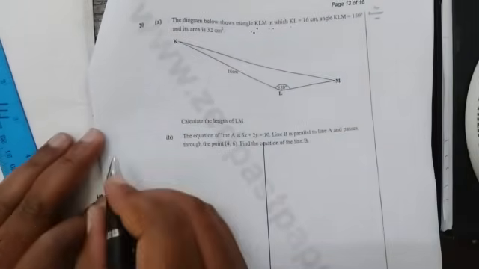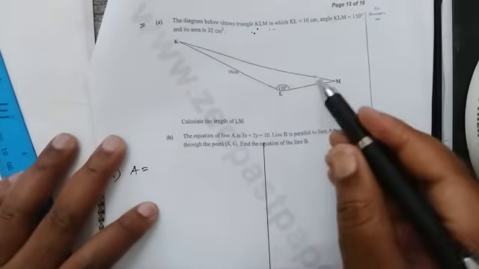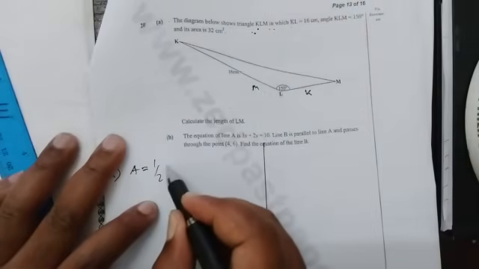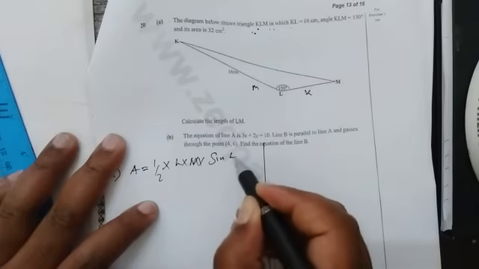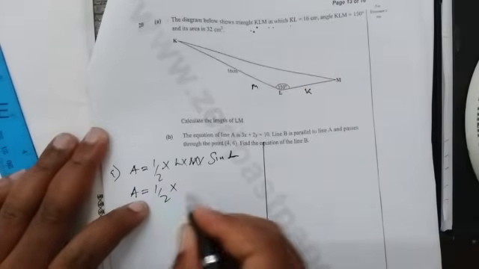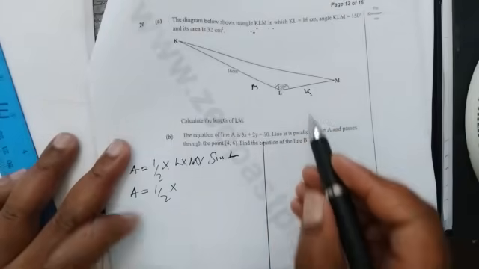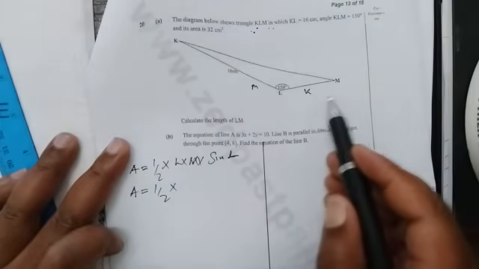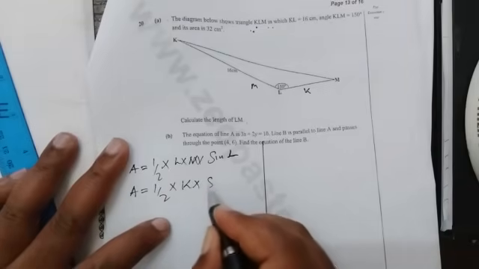So we know that area is defined as, look, this is the K and this is the M. So we are going to say half times L times M times L. So our area will be half by, what is L? L is the one we are looking for. Calculate the length of LM, which is K. So we'll say K by sine 150 degrees.